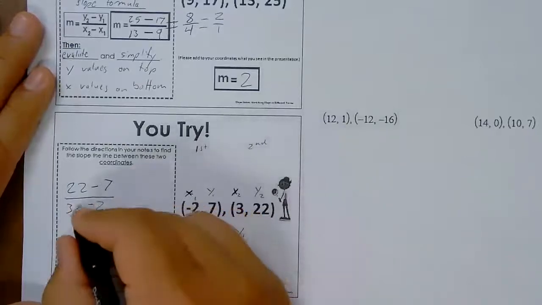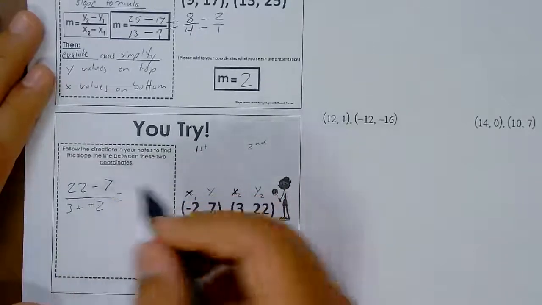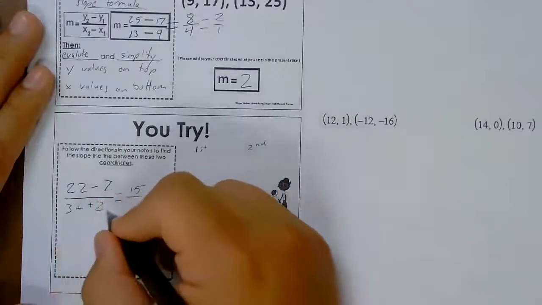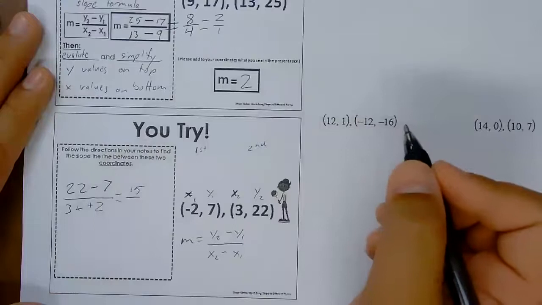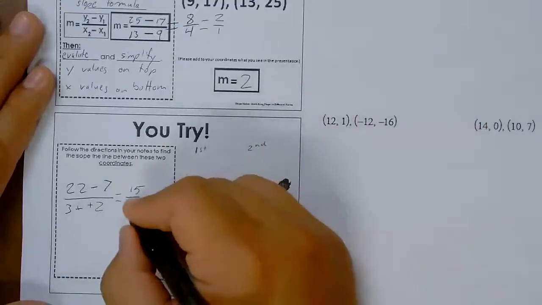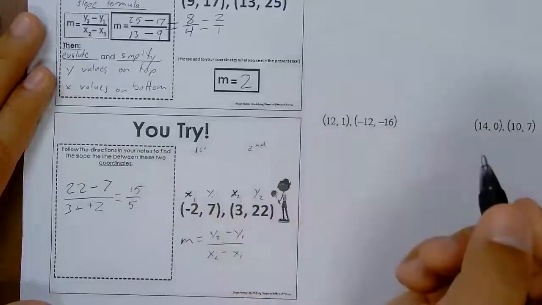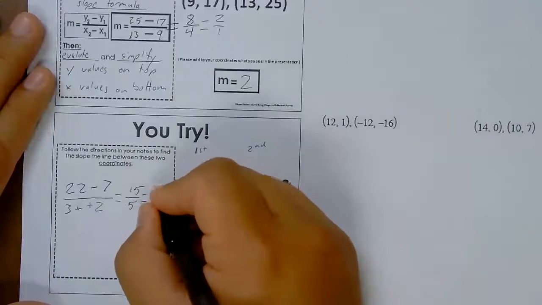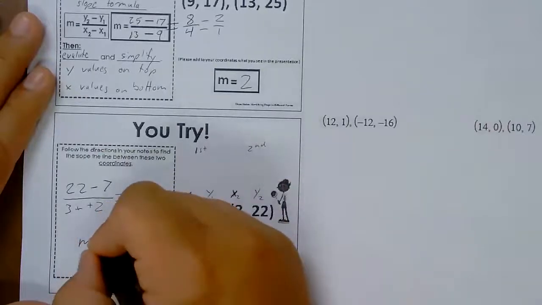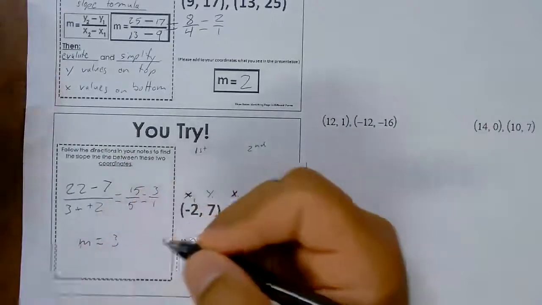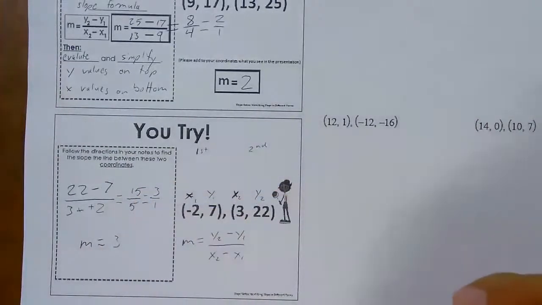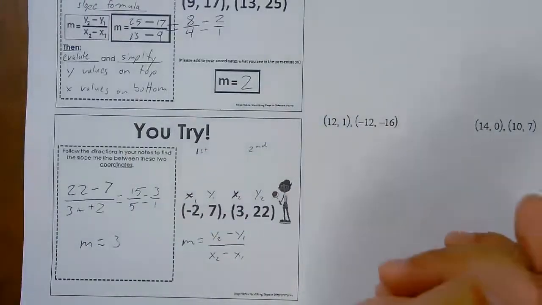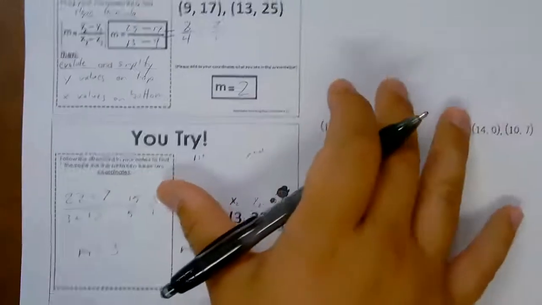Okay. So this is keep, change. 22 minus 7, that is 15. 3 plus 2. It was 3 minus negative 2. That becomes 3 plus 2 over 5. Does 15 over 5 reduce? Yes, it does. Down to 3 over 1. M equals 3. Let's again do one more together. Then I'll have you do the last 3 on your own.